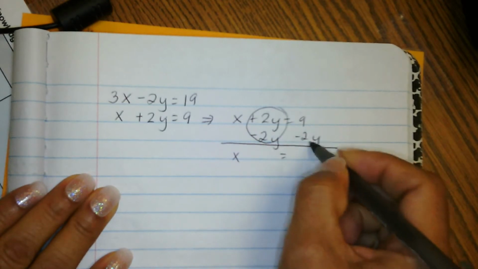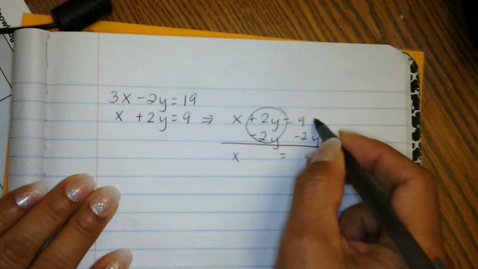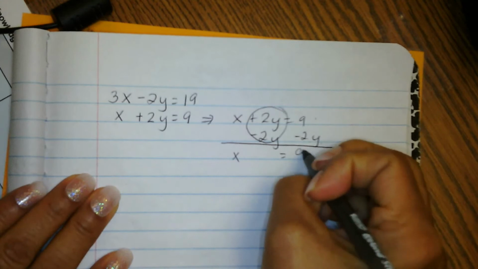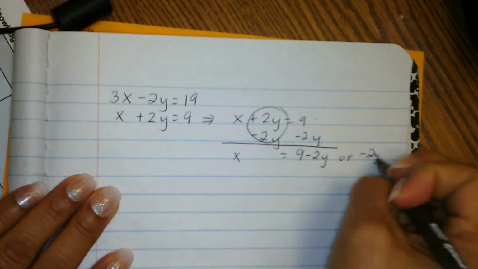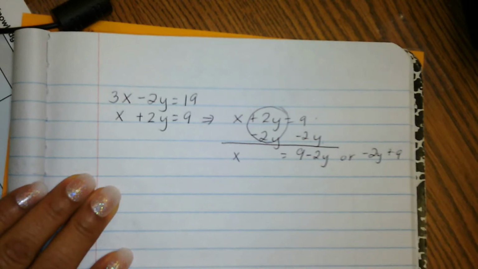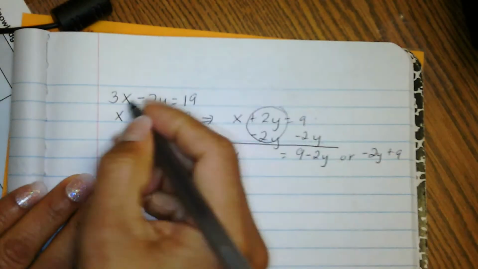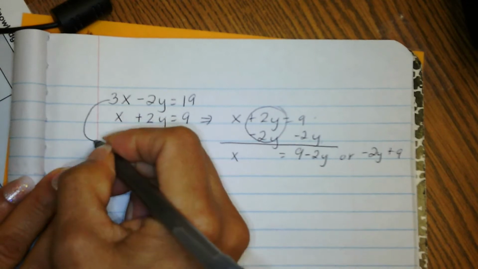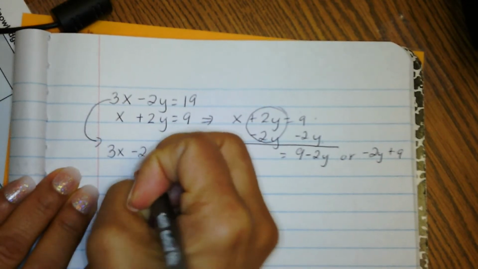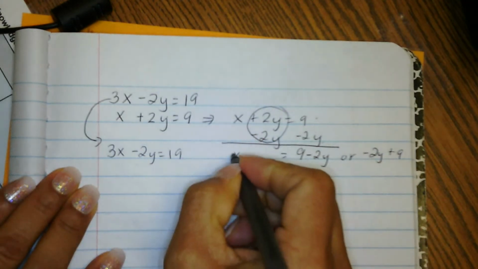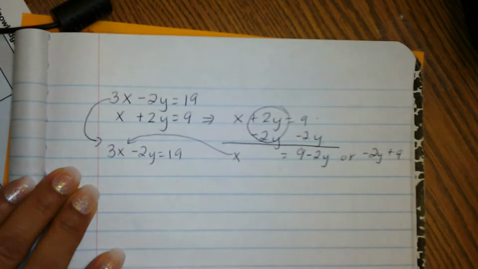Now I can't combine these two because this one has a y and this one does not. So I can just leave them like that, 9 minus 2y, or I can also write it as negative 2y plus 9, whichever way is fine. So now what I do is I take this equation, I have 3x minus 2y equals 19, and I substitute the value of x right there.